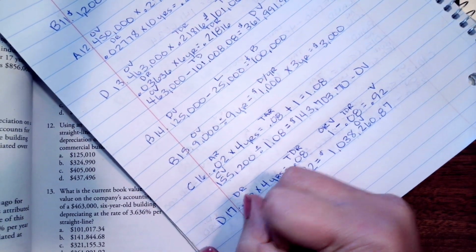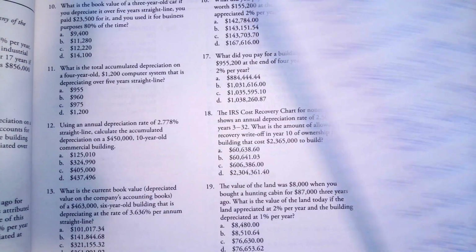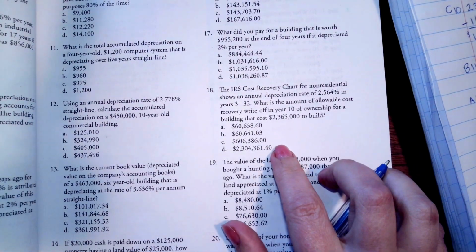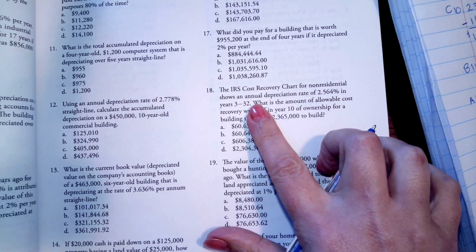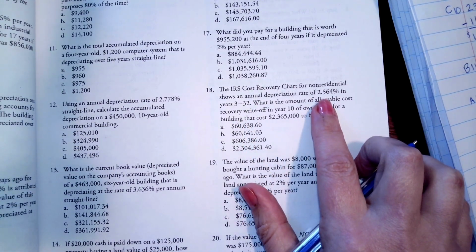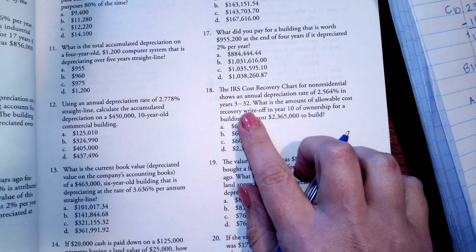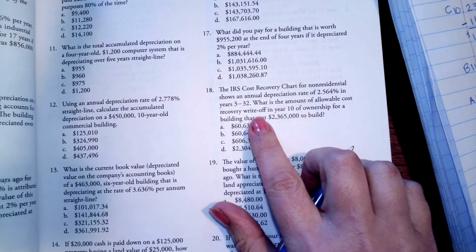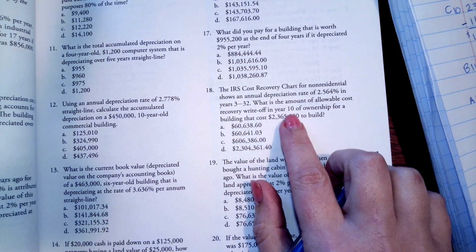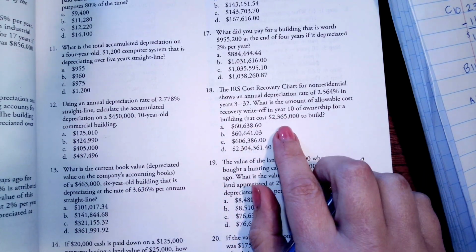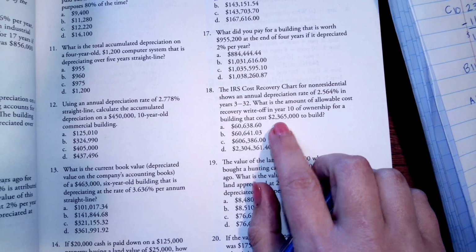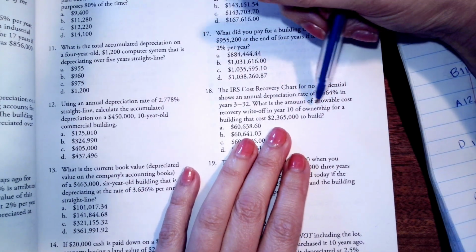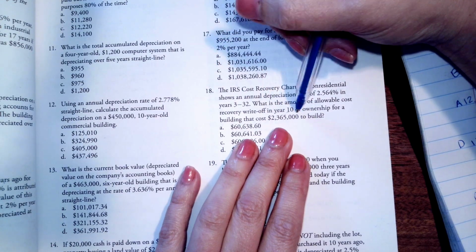Okay, number 18 says the IRS cost recovery chart for non-residential shows an annual depreciation rate of 2.564% in years 3 to 32. What is the amount of allowable cost recovery write-off in year 10 of ownership for a building that costs $2.365 million to build? Okay, so all we're looking for is the allowable cost of write-off in year 10.